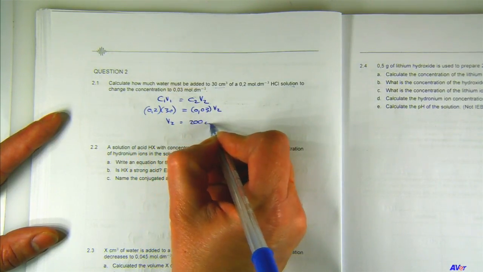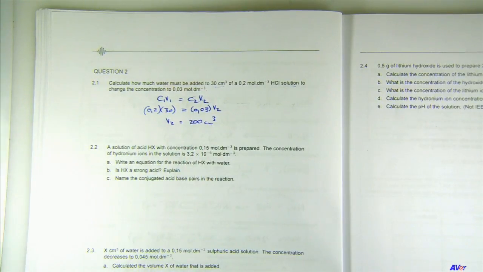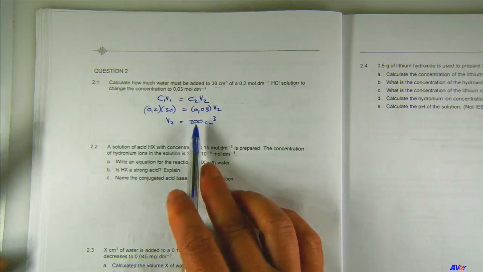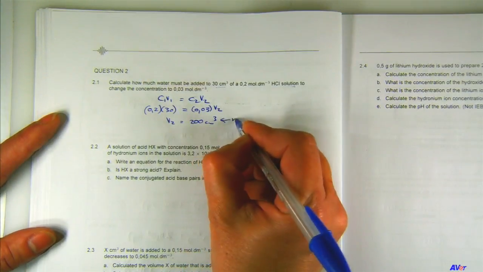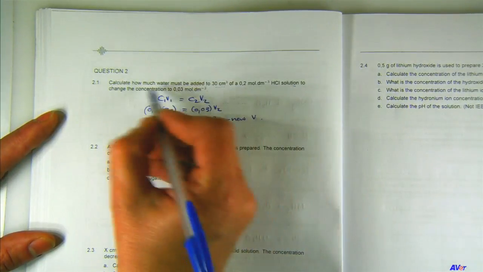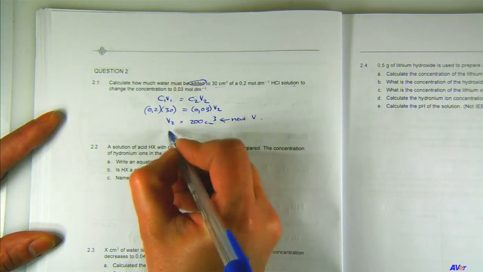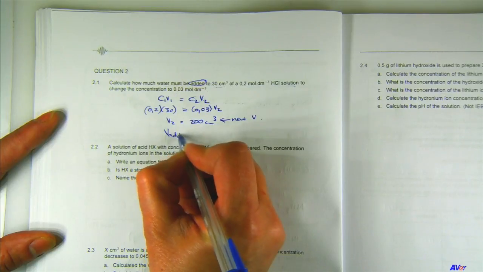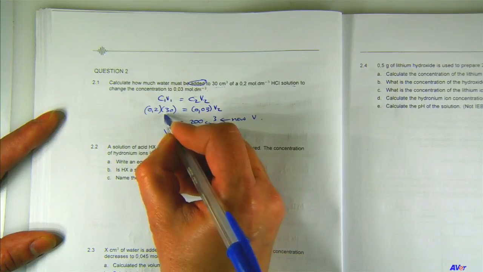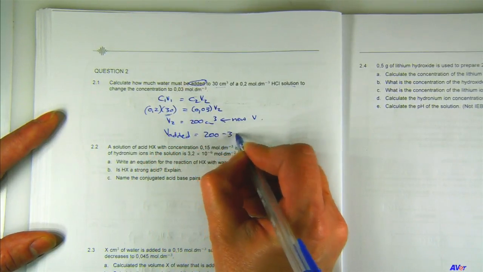200 cubed centimeters. And is that what they asked me? No. They did not ask what is the new volume, right? They asked me what must be added. So if I know what is added, then I will say I have to end up with 200, but there was already 30 in the container.